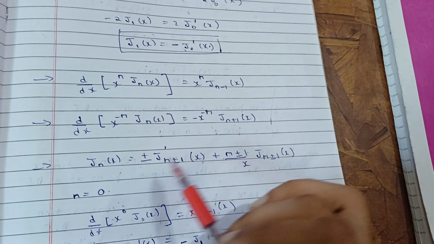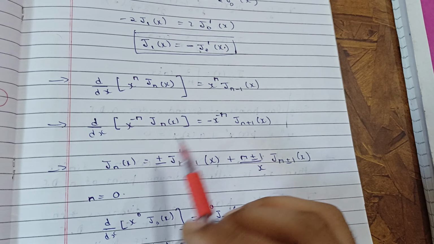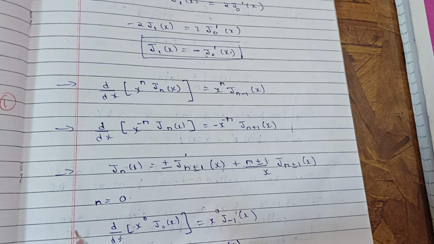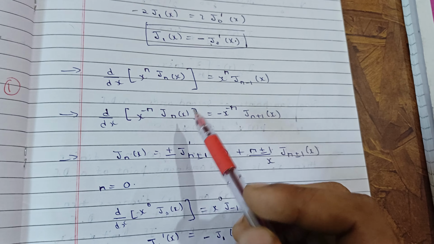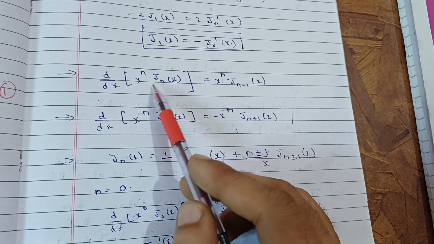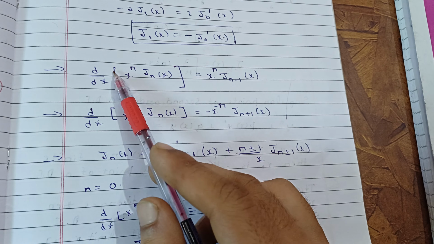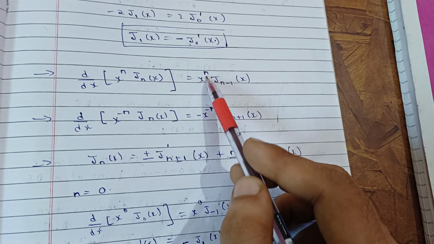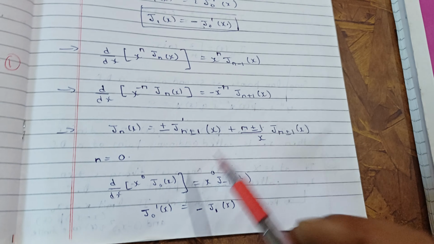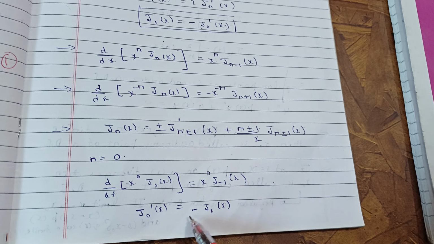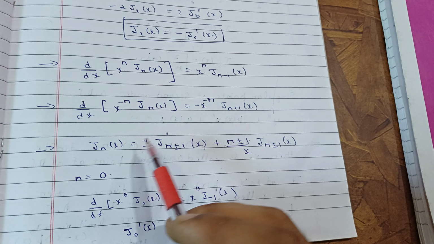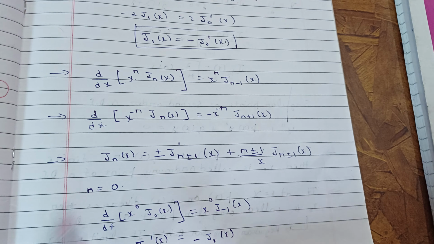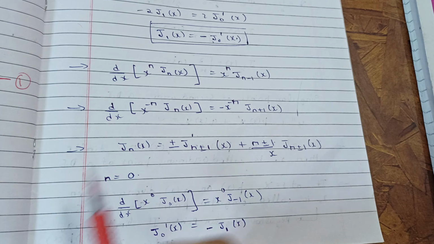I'm not going to prove them, because you don't need the proof in the exam. You just need these relations to solve the questions directly, and you can try to see if they are true or not. Just put n equal to 0 in the first equation. What will you get? You will get J_0'(x), and here it will be 1 and J_(-1)(x). So again you will get the same relation which we proved. So this relation is true. Similarly you can prove all these relations, they will be true. But the main point is you must remember these results, because they are very important.